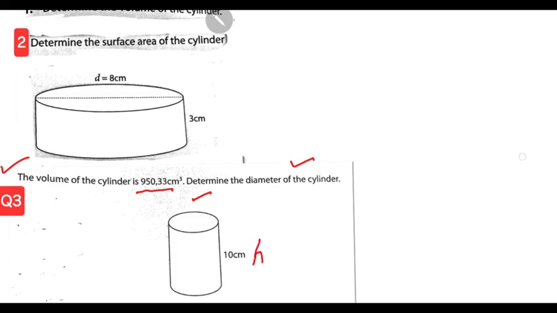So one of the variables is missing in the formula, we need to find it. So the formula for volume of the cylinder is pi r square h. The volume is given, which is 950.33 centimeter cube.